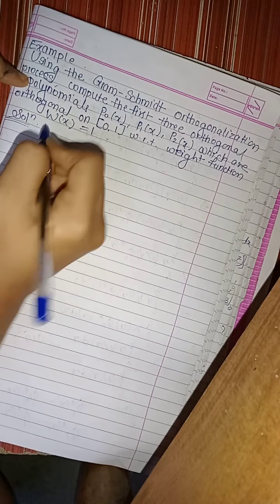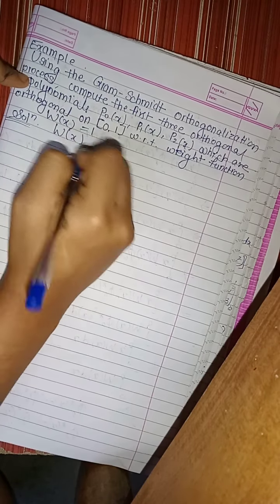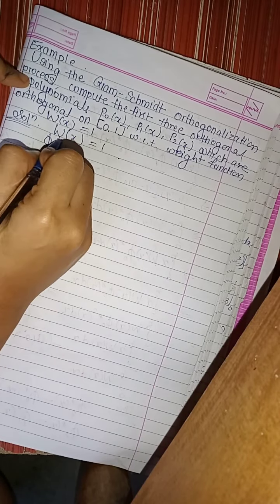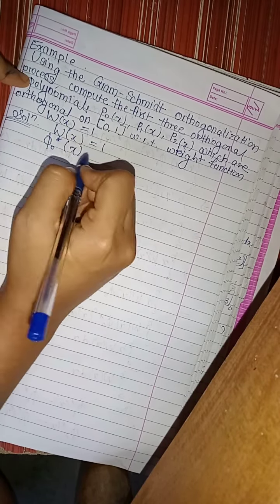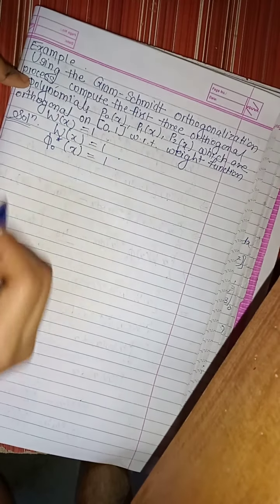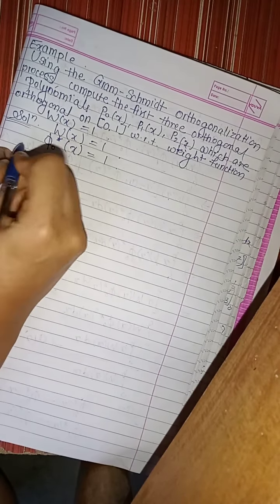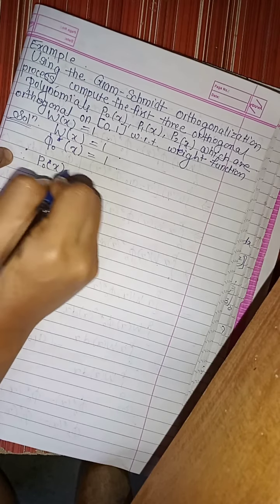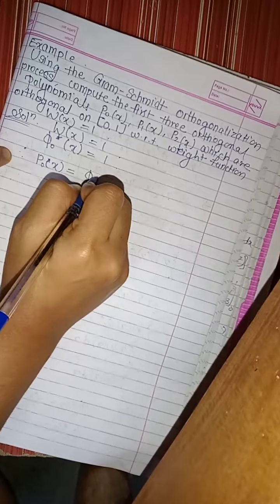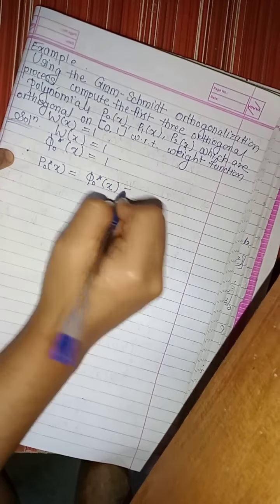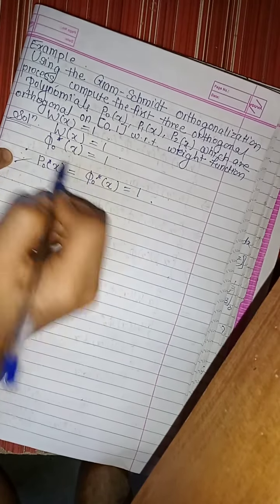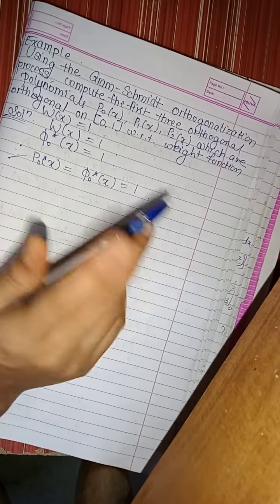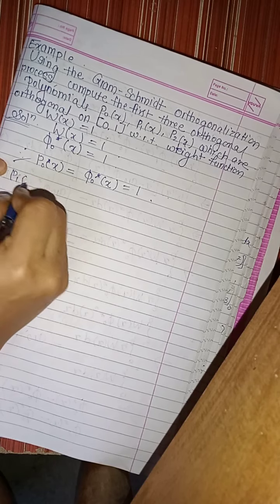So the solution for this: whatever we have been given, w of x equals 1, and we know that the initial approximation, that is phi naught star of x, equals 1. So from this we get p naught of x equals phi naught star of x, which is equal to 1. So this is the value of p naught of x. Next one is p1 of x.